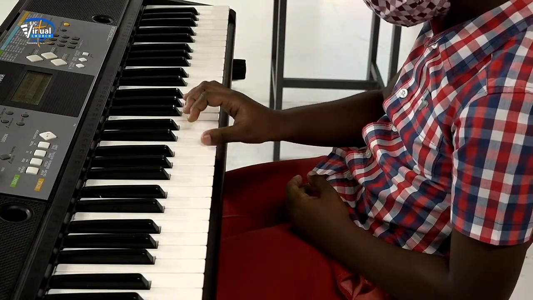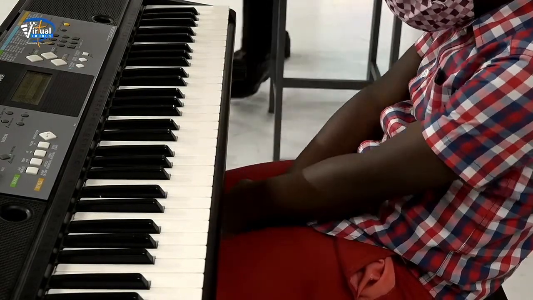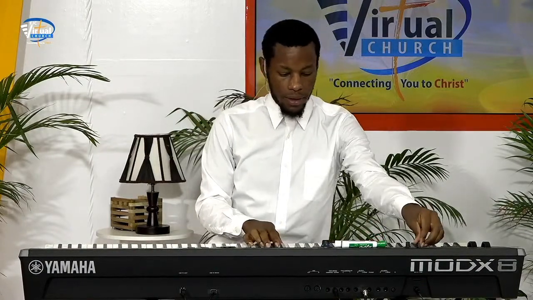C. Thank you. Right? So when we're playing these things, we want to be able to hear them as well. We want to hear what we're playing and be able to hear them quickly. That way, when we're listening to songs or listening to hymns, we're able to pick out the notes.